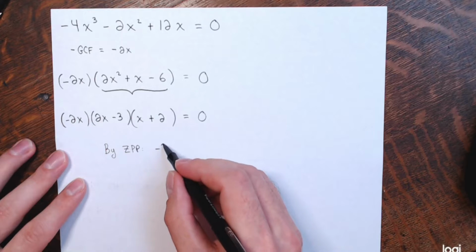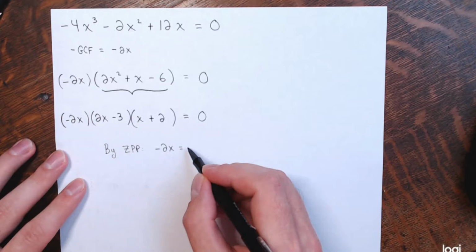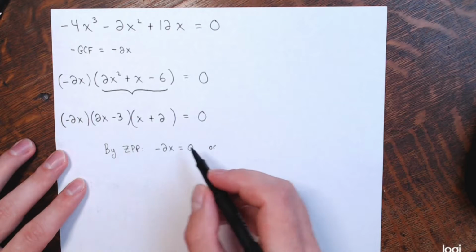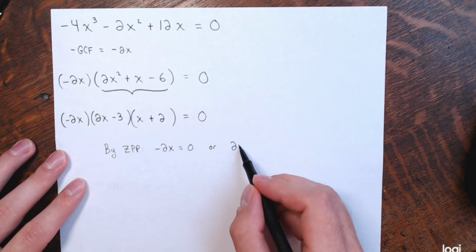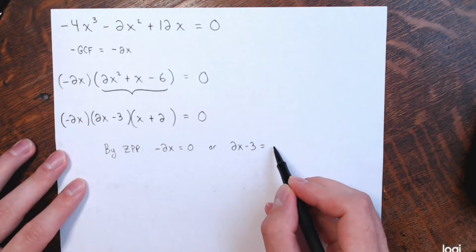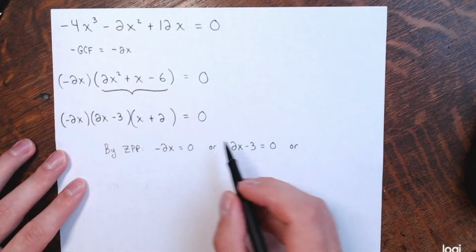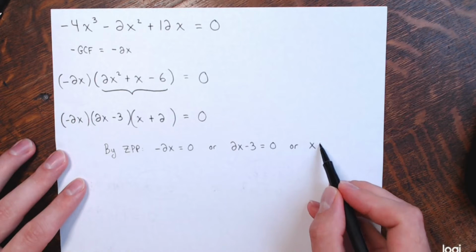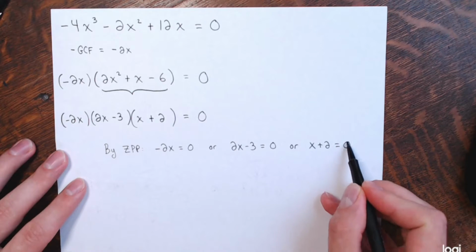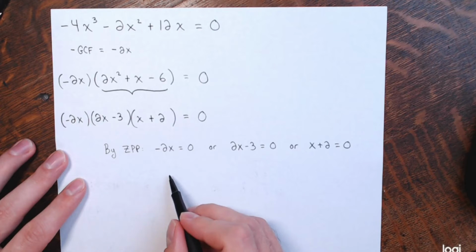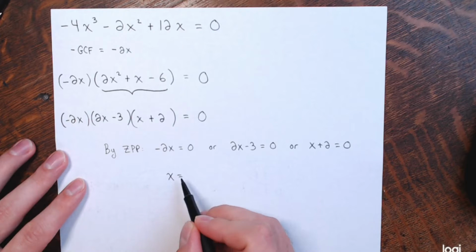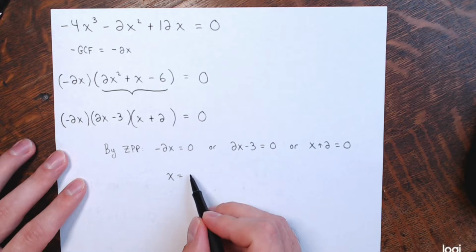So either -2 times x is 0, or 2x minus 3 is 0, or x plus 2 is 0. Solving each of these gives me the solutions, solving and checking, of course, but again, I'll leave the checking part to you, but they should work.